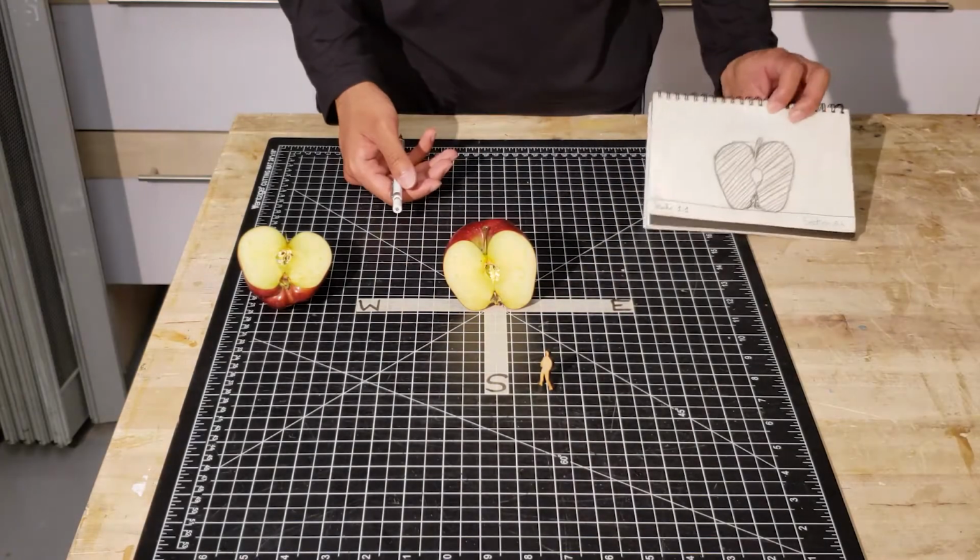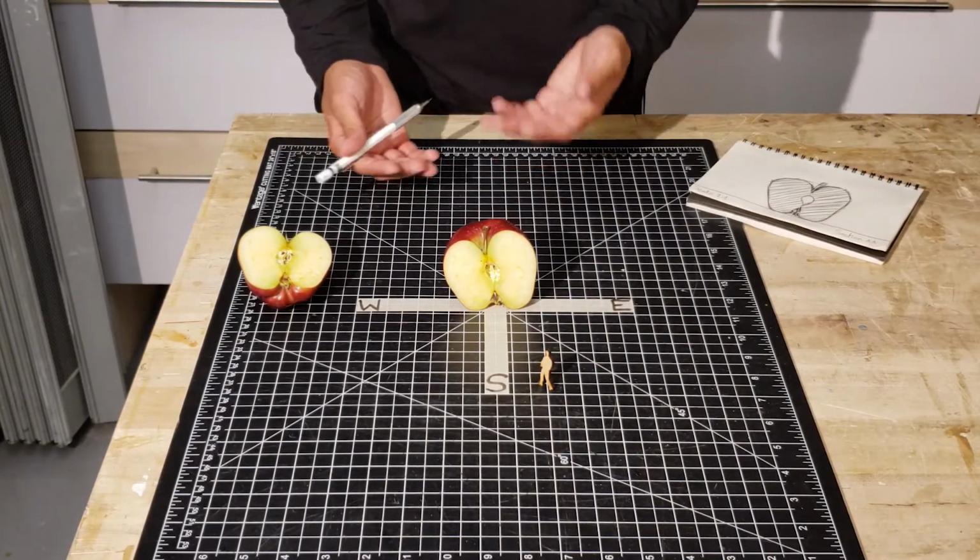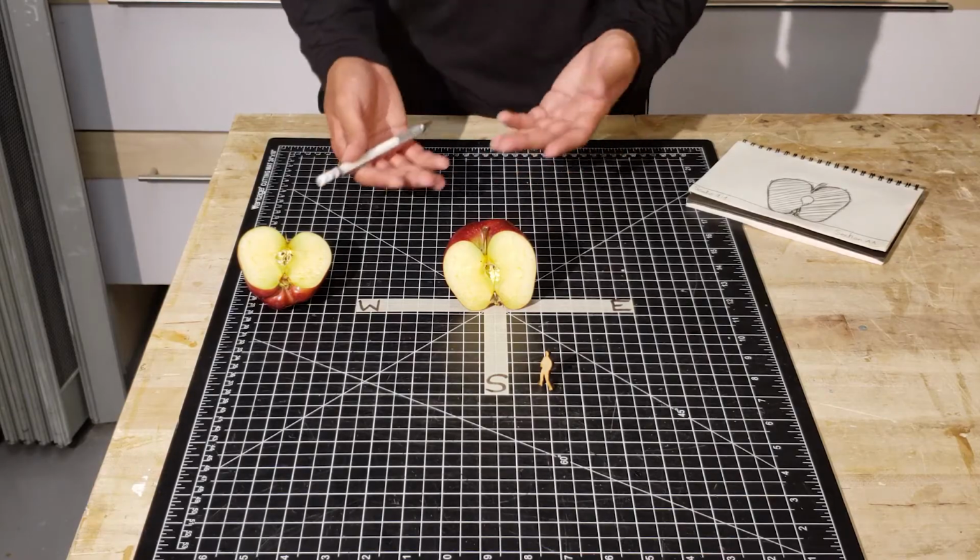So that was a brief overview of what orthographic drawings are. Make sure to label your drawings correctly and always draw to scale.